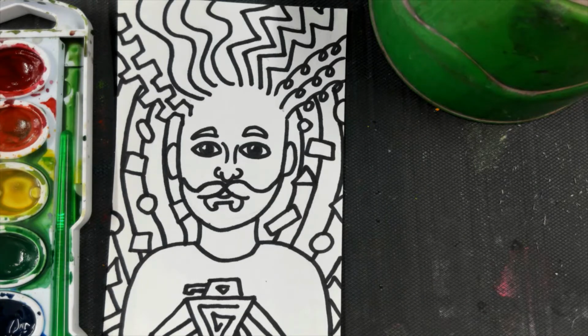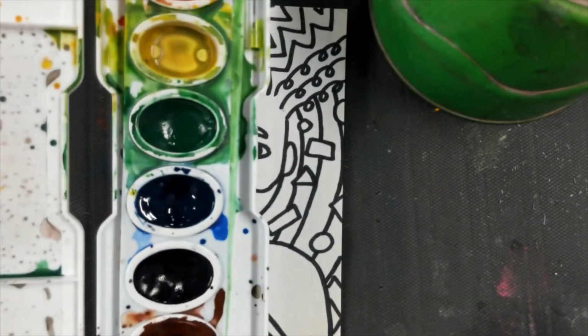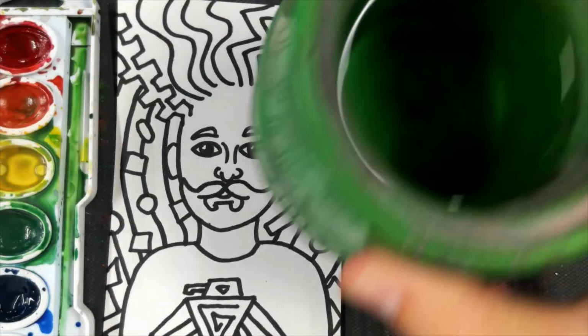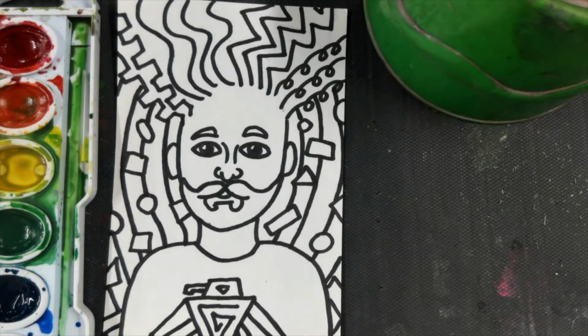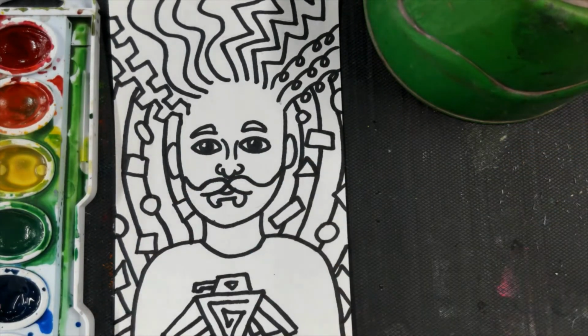Alright, to add color to our self-portraits, we're going to be using watercolors. So what you need for that is a tray of watercolors. These are slightly used, but they'll work just fine. You need some water. A paper towel would be a good idea. And then a paintbrush.